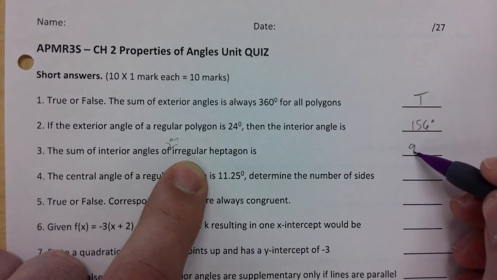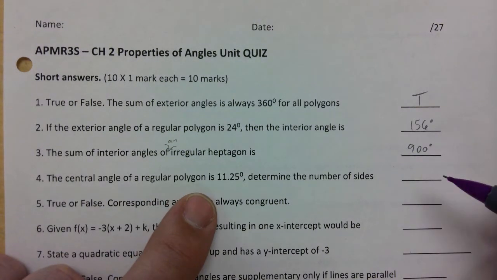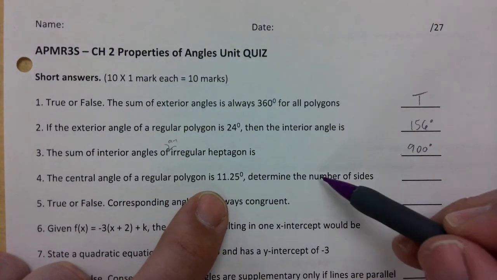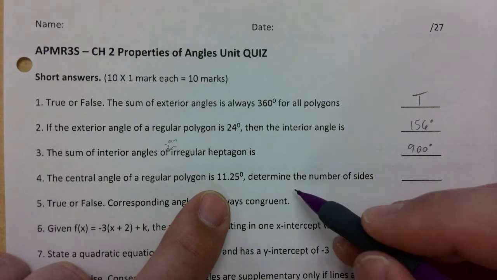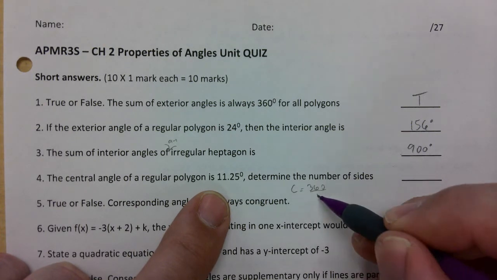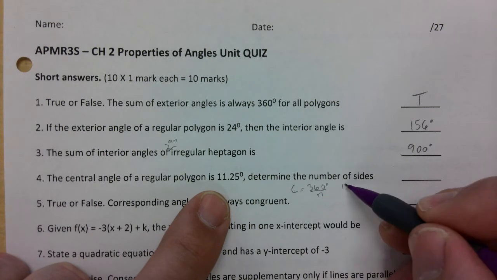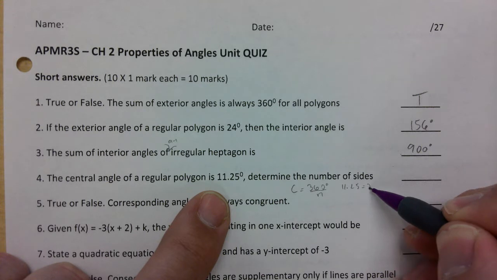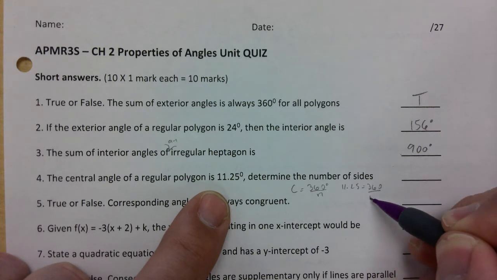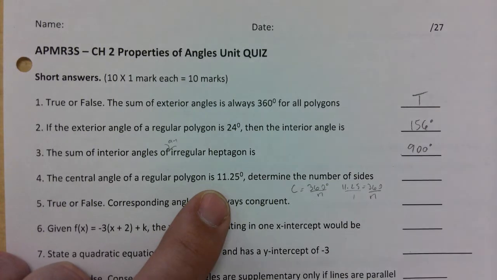The central angle of a regular polygon is 11.25. Determine the number of sides. We know that central is 360 divided by n, right? That's how to find the central. They give you the central. So 11.25 is equal to 360 over n. So it's really 360 divided by 11.25, and that's 32.